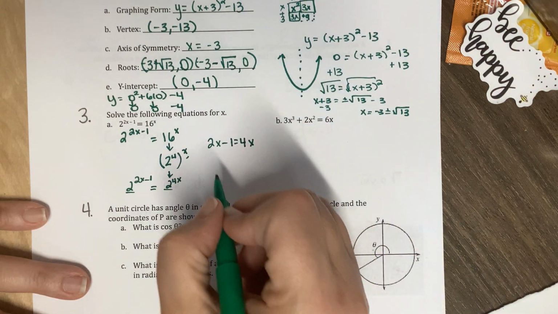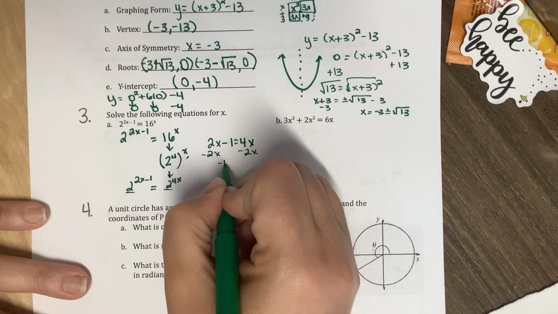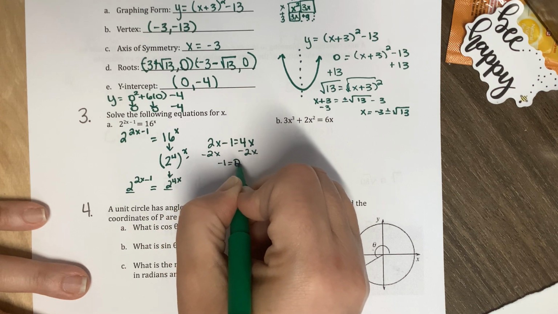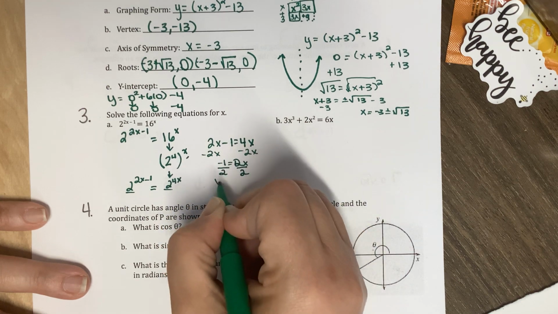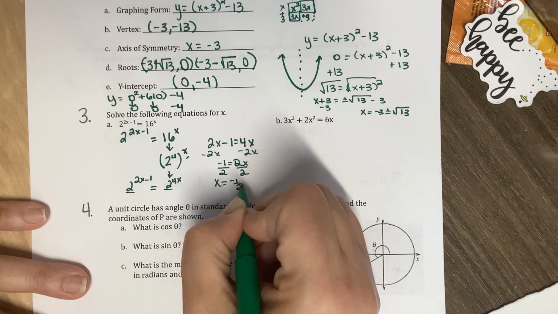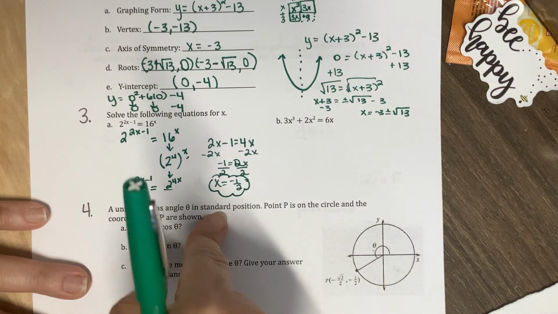And I'm just going to solve for x. Subtract 2x from both sides. Negative 1 equals 2x. Divide by 2. X equals negative 1/2.